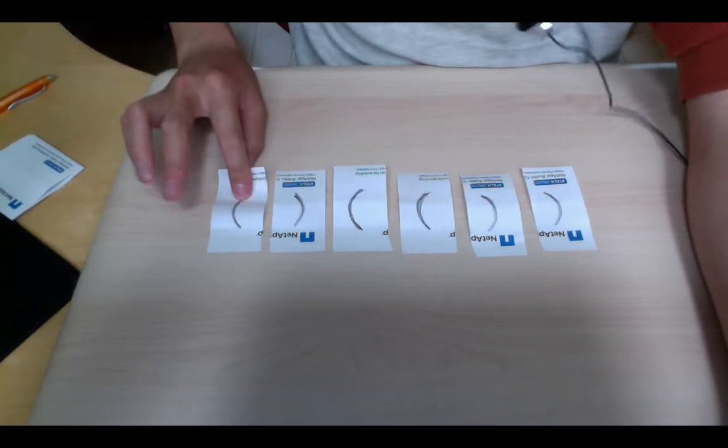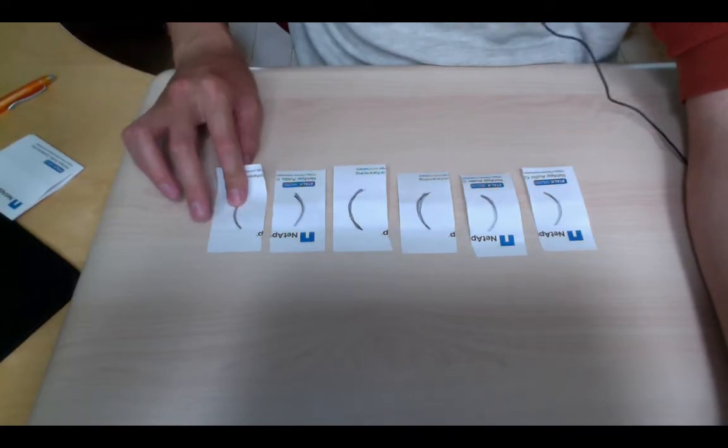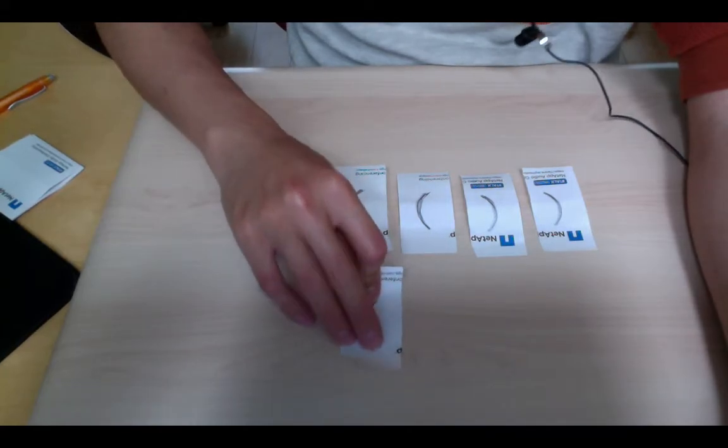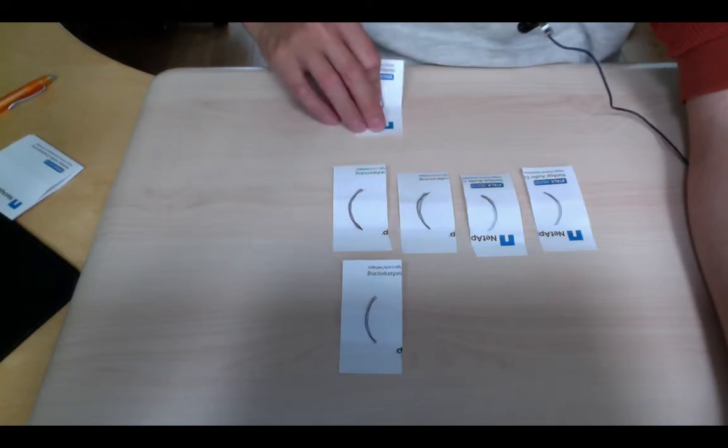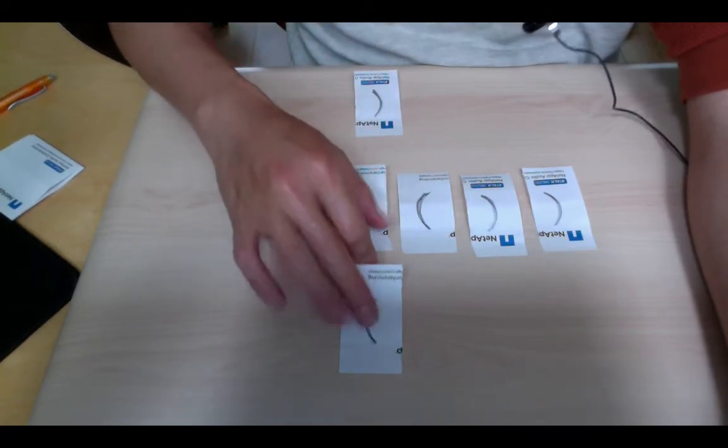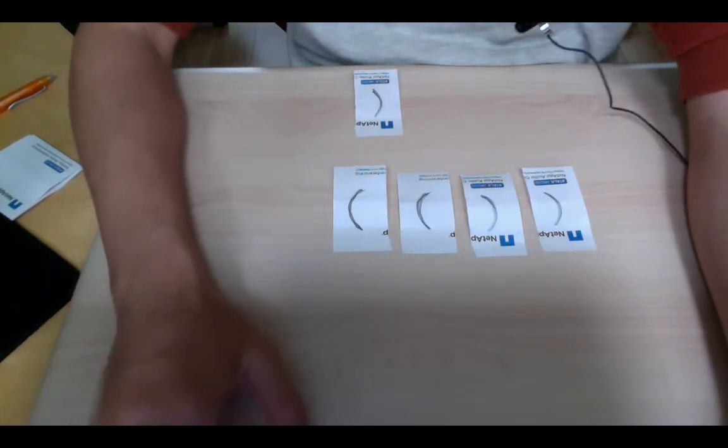We see open parentheses, okay. Don't know enough, I'm going to put it in the stack. I see a closed parentheses. Well, great. Let's look at the stack. Is there an open parentheses? Yes, there is. I'm going to pop it off.